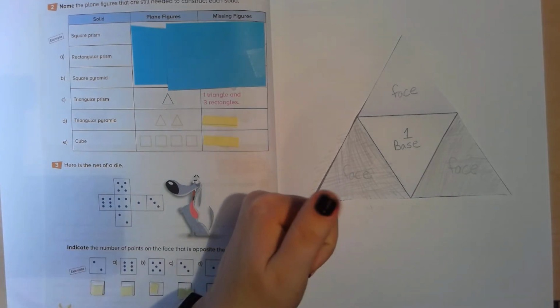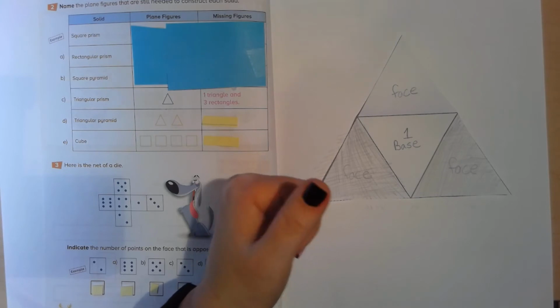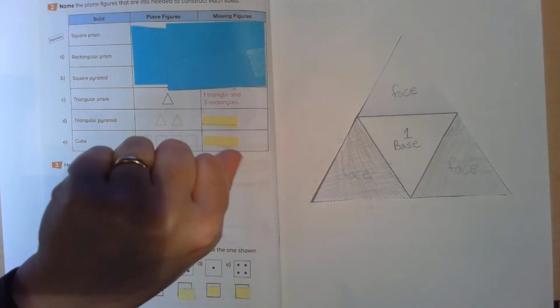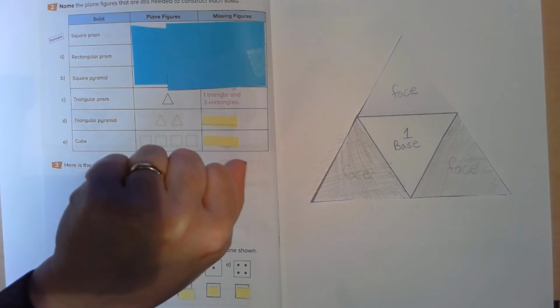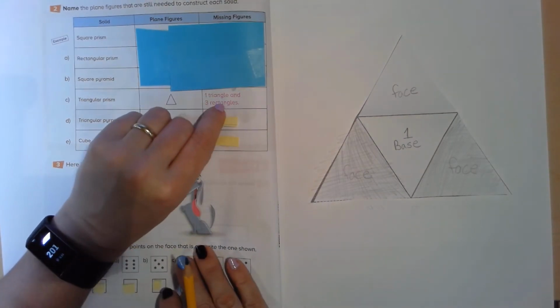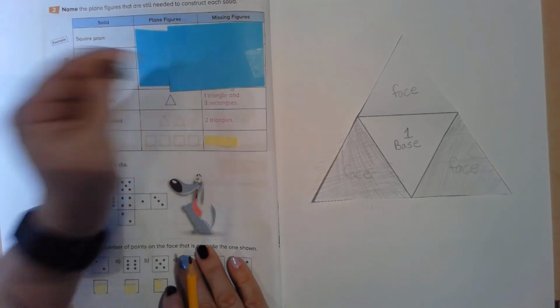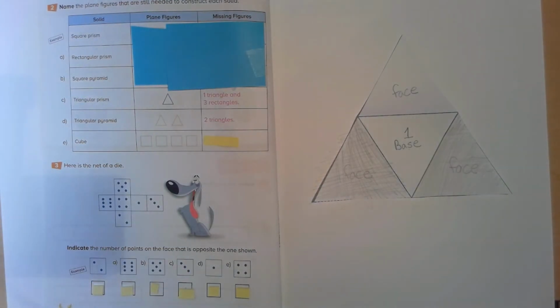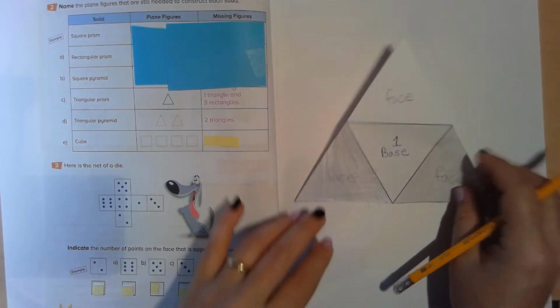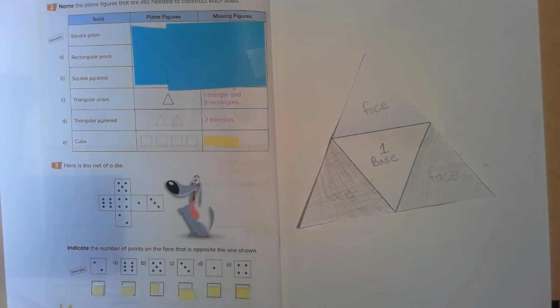Put your thumb up if you agree. Put your thumb down if you disagree that I'm missing something else. Oh, I see a lot of thumbs up. Here we go. 2 triangles. That's exactly what I was missing. Great. Hopefully you can see it visually here. Let's do the last one. The last one is a cube.